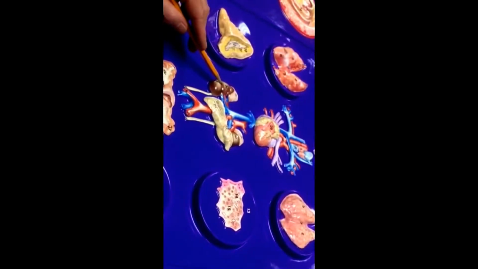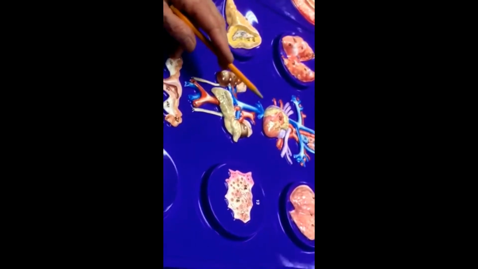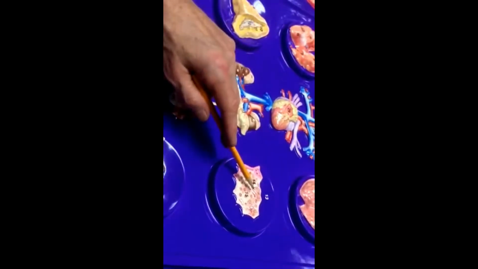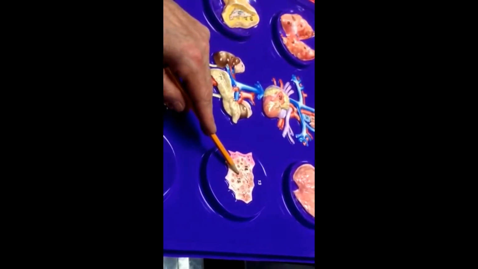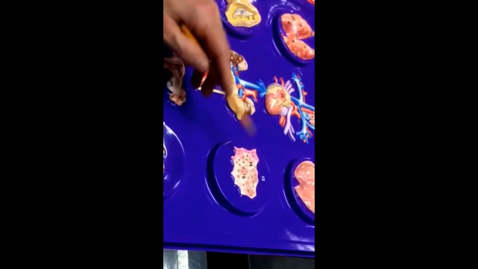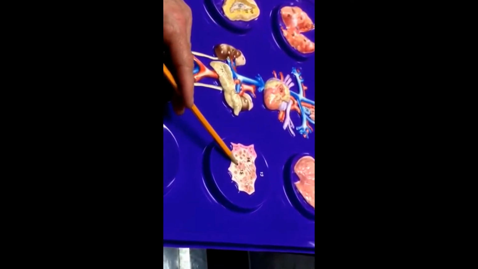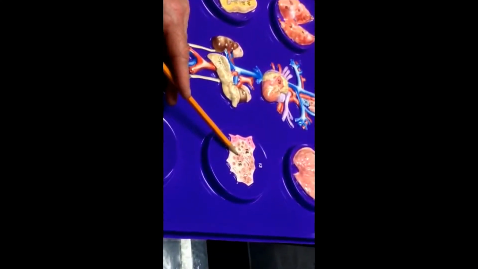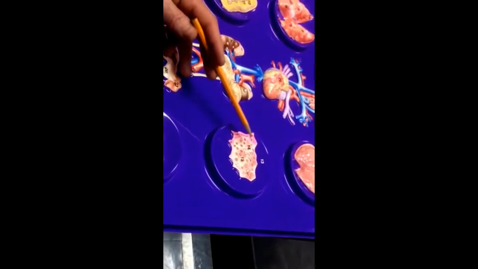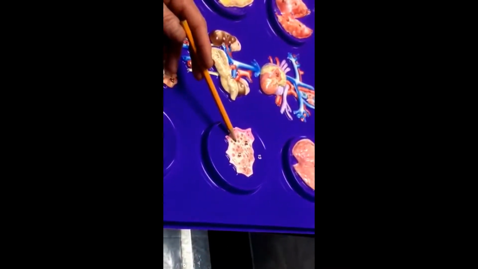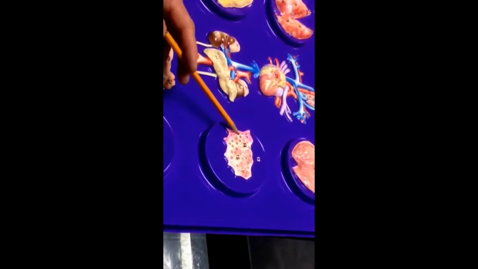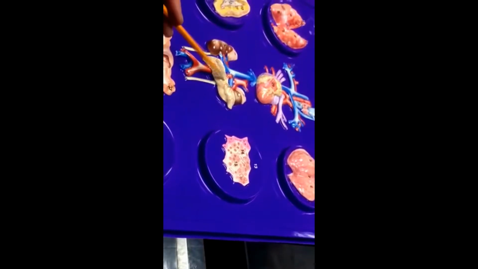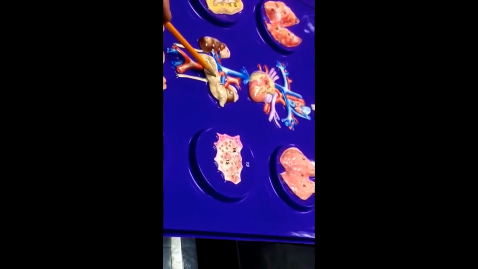Got erythropoietin and calcitriol from the kidneys. What is this right there? Pancreas. Here they're showing you what part of the pancreas. Name this endocrine portion of the pancreas. Islets of Langerhans. And name 2 hormones from here. We've only really talked about 2 so far. Glucagon and insulin. Name a hormone from here that lowers blood sugar. Insulin.